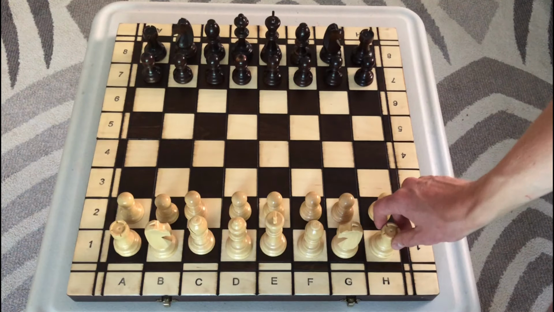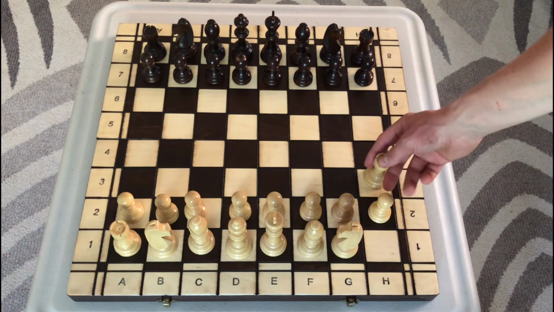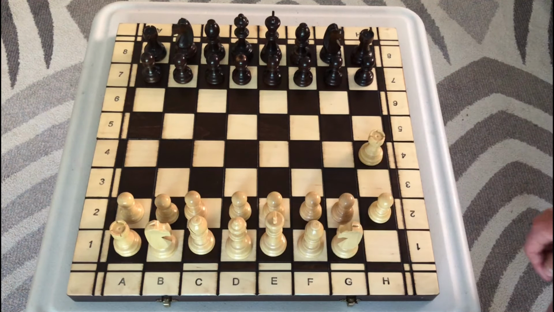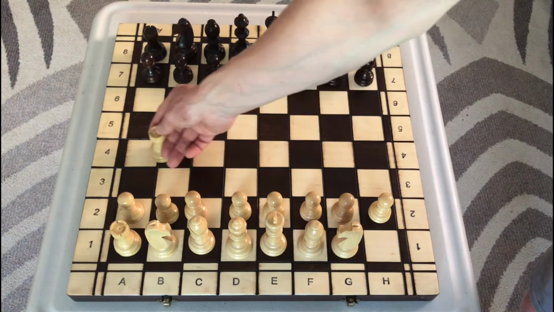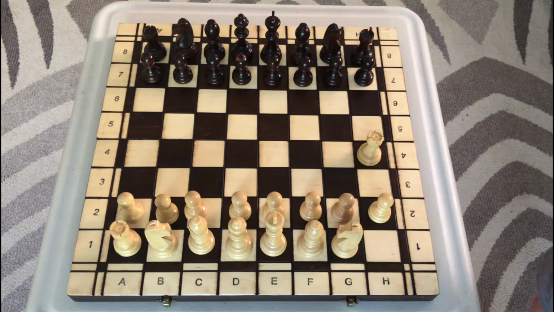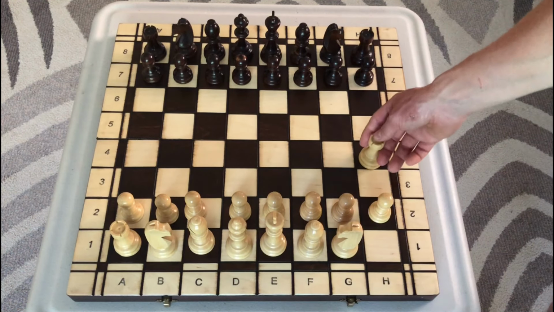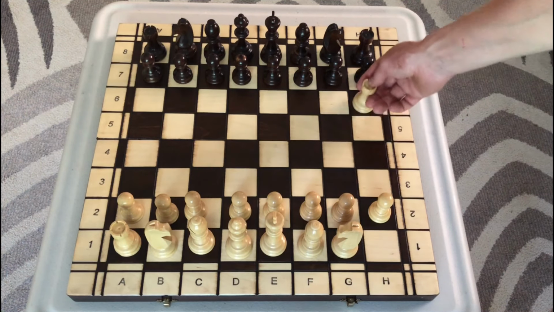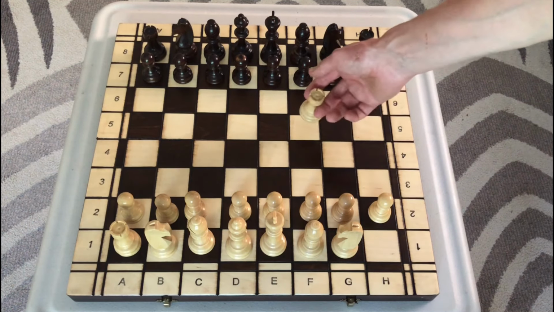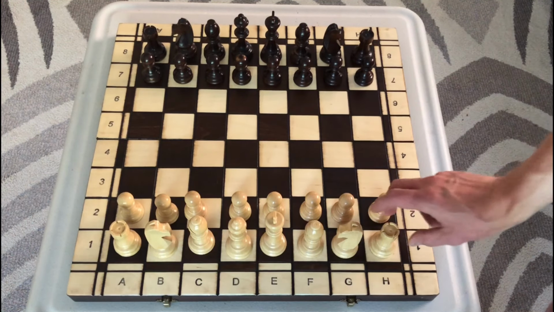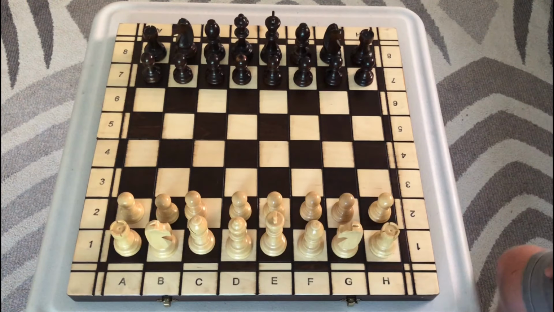Now we can talk about the rook. The rook goes vertically, straight. It goes side to side, horizontally. It cannot go diagonally. To capture with the rook, you also capture straight or horizontally or side to side. So that's for the rook.